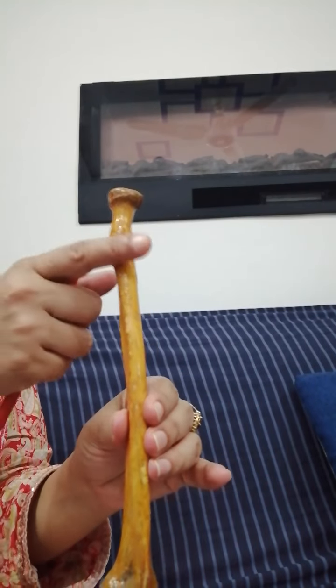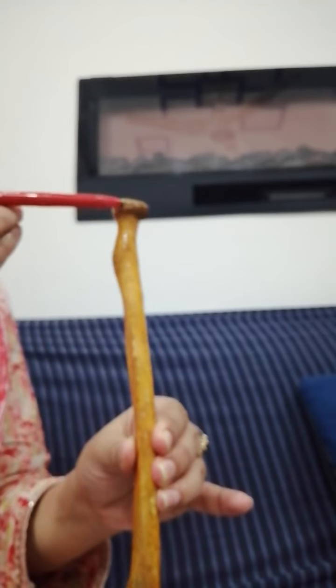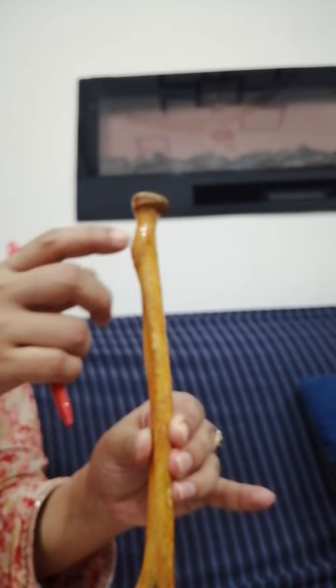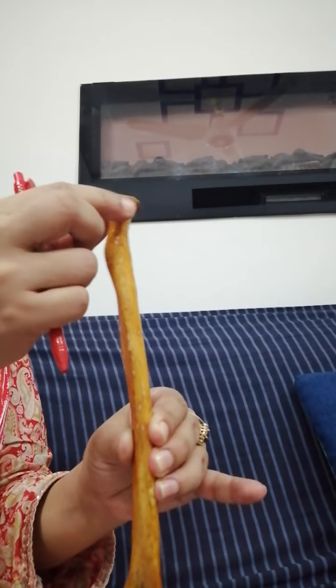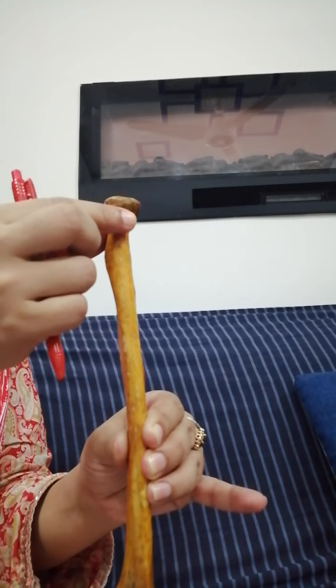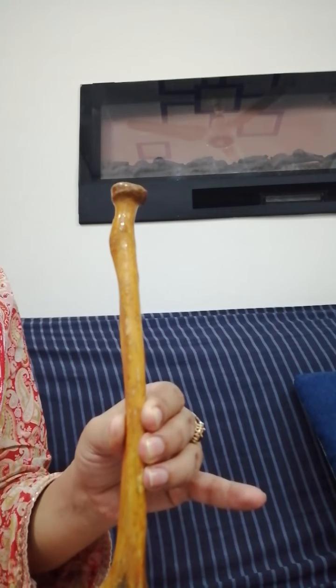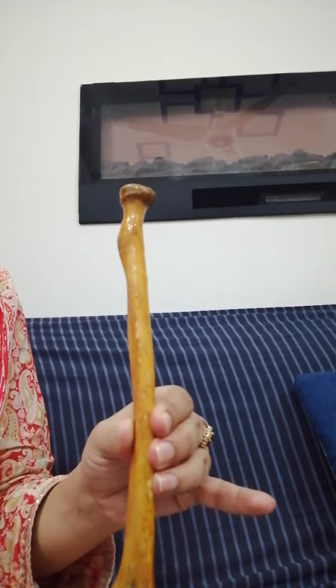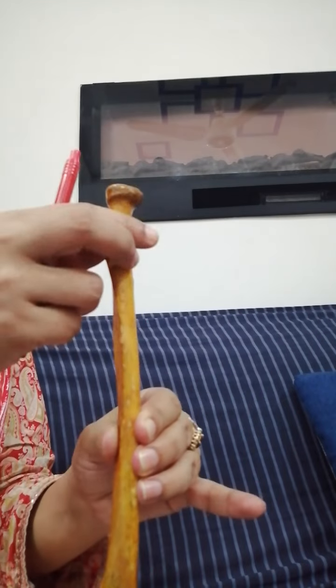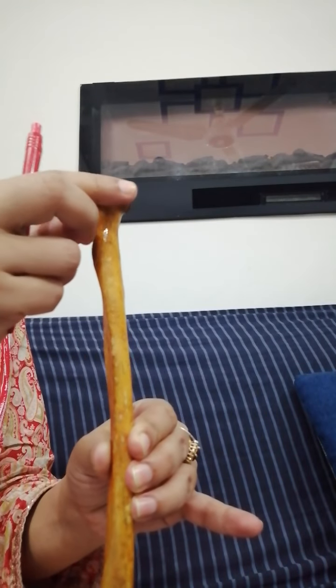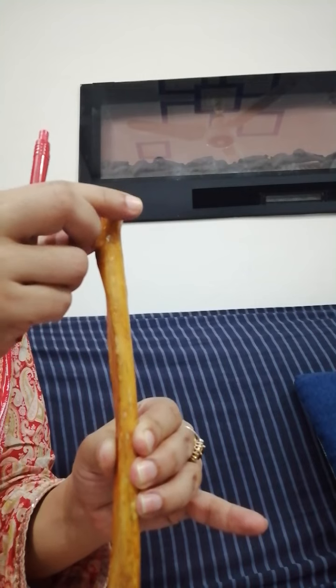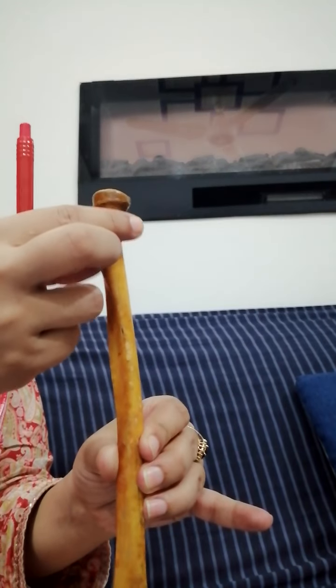Now the circumference of the head is also articular. This one area, this is also articular. Just below the head is the small neck. This is the constricted area just below the head, called the neck of the radius. So this radius has a neck and this is the head. Okay, it fits into the socket formed by the radial notch of the ulna. Here you can see the radial notch of the ulna.